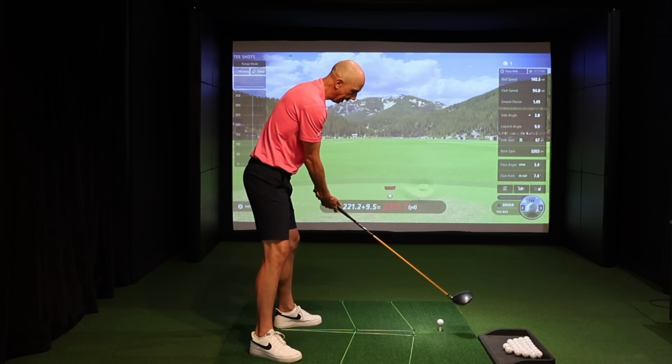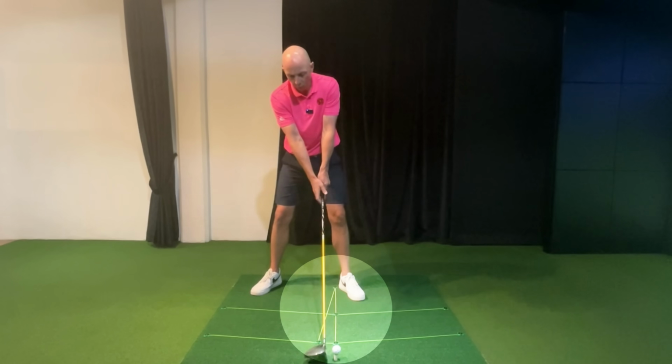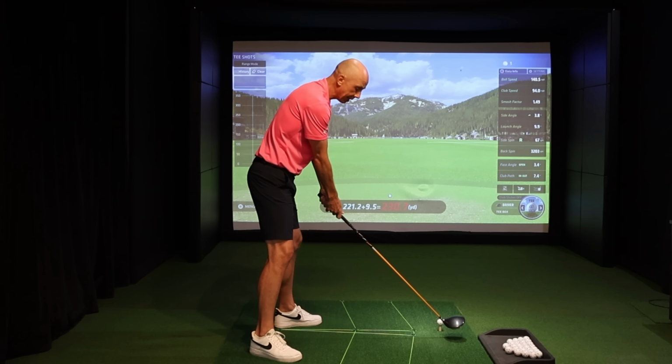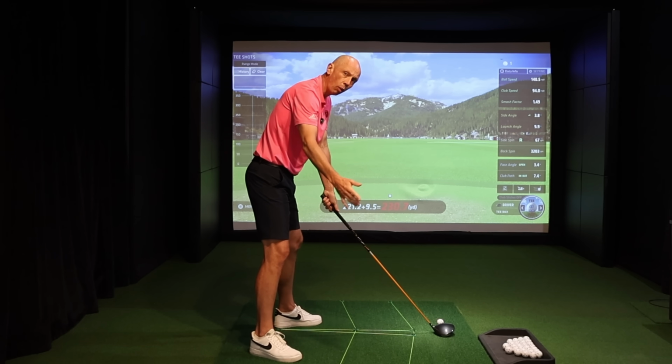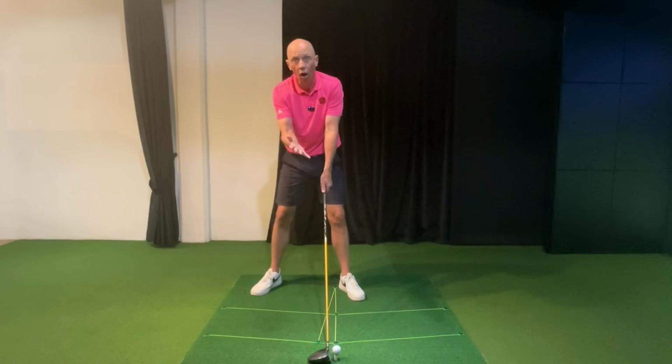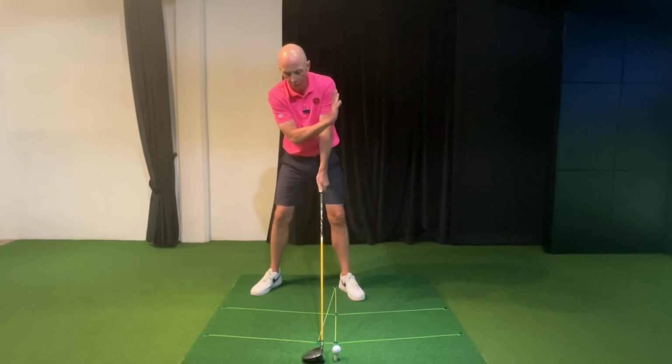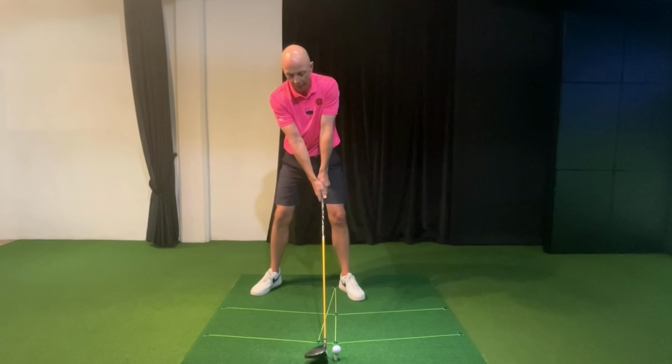Although I've got the ball on my lead heel, I've got the ball way too far forward relative to my lead shoulder. This is the golfer who historically is a slicer and doesn't understand why the driver doesn't work when your irons have been so good. So that's what this swing would look like. The ball's too far forward of the lead shoulder. I'm going to slice this driver into the rough on the right.